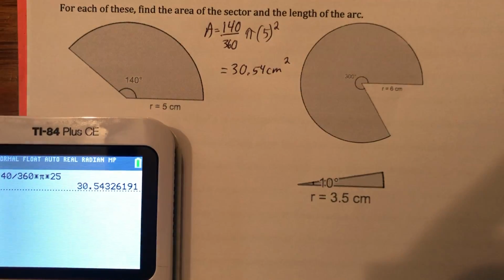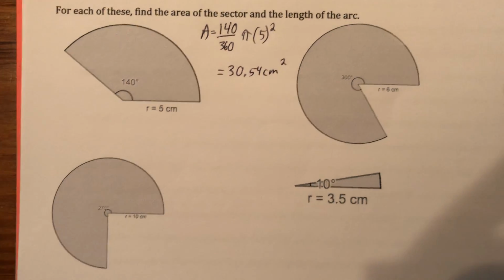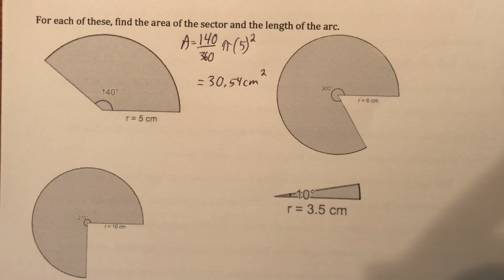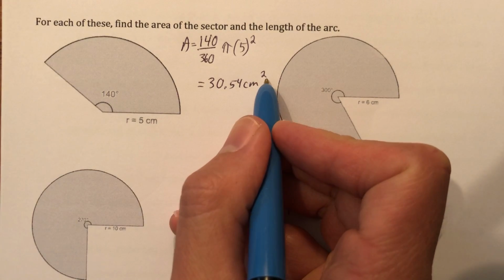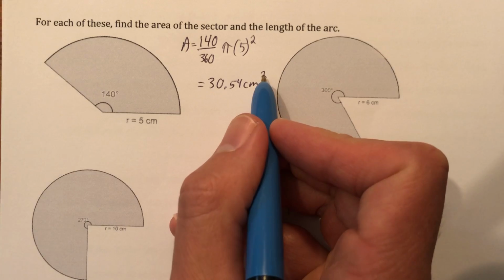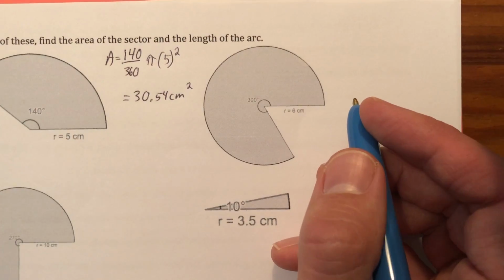While I'm typing, if you want to set the other ones up, that'd be good practice for you. But make sure that when you put your units, if there are units involved, and on these there generally are, we put them correctly. I'm dealing with area, so this is square centimeters. So let's go to this one and we'll do the same thing. We'll come back and do the length of the arc.